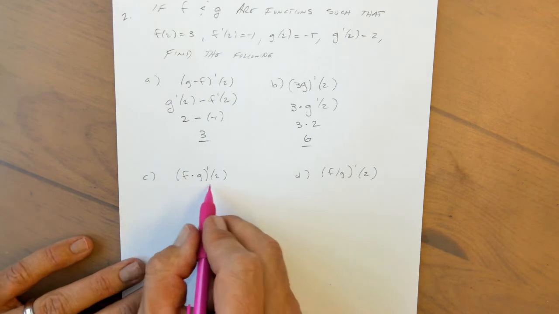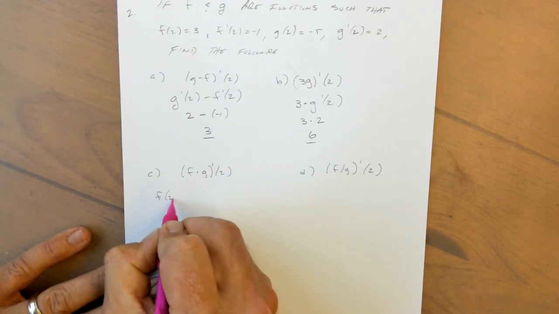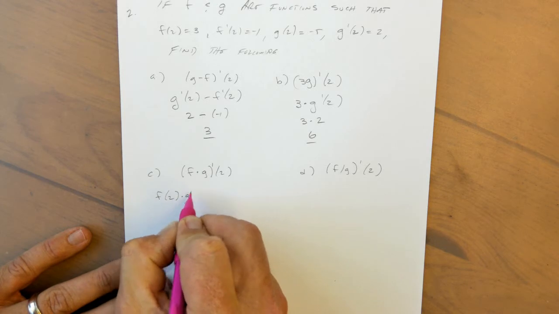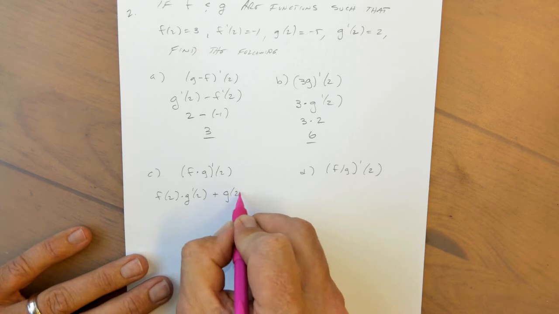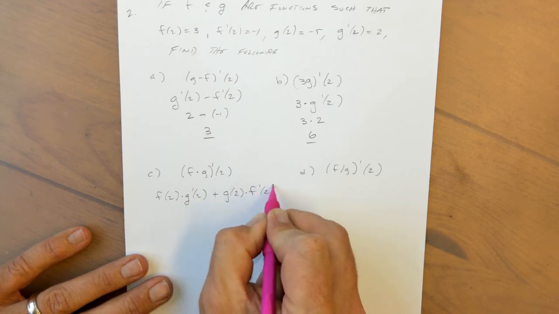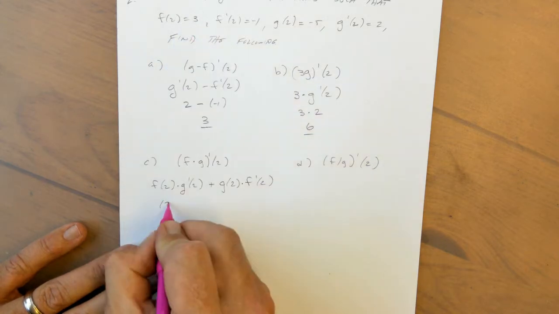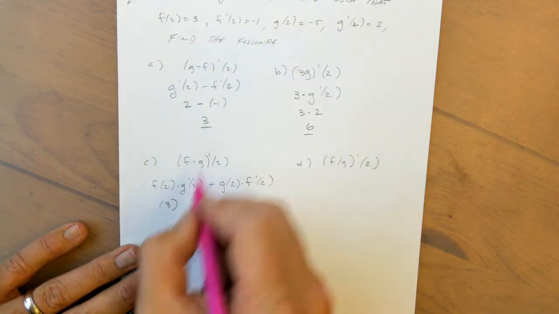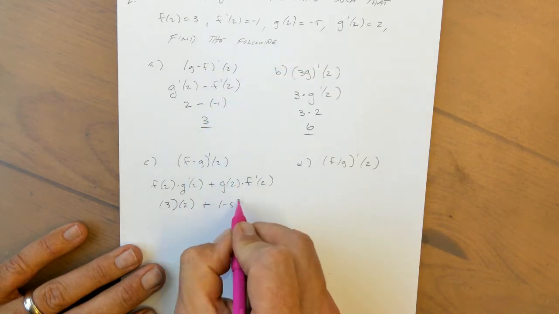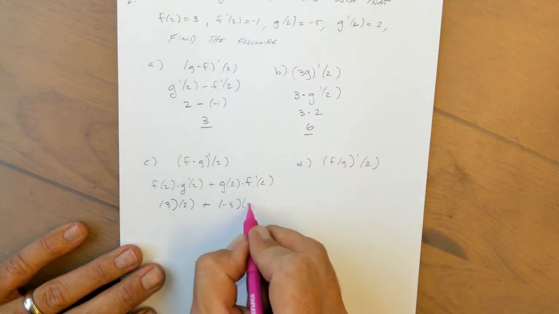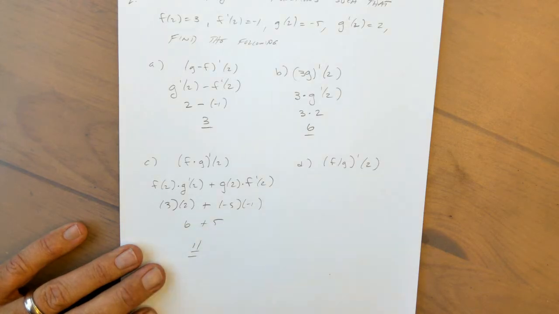And here, a little more complicated, we have the product rule. So the product rule can be written as f of 2 times g prime of 2 plus g of 2 times f prime of 2. So there's our product rule. So f of 2 is 3, g prime of 2 is 2, g of 2 is negative 5, f prime of 2 is negative 1, so 6 plus 5, or 11.